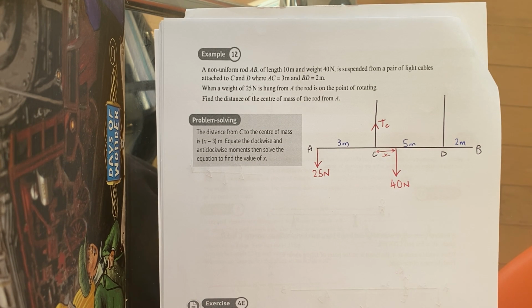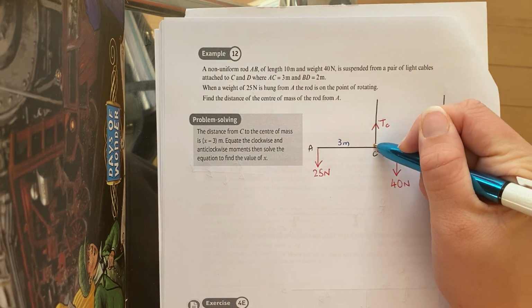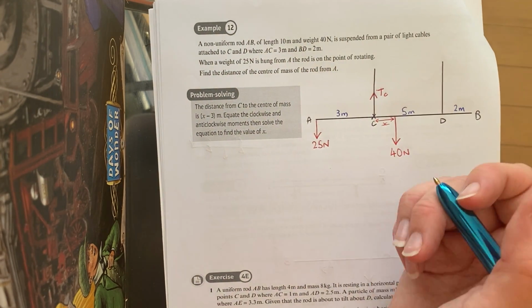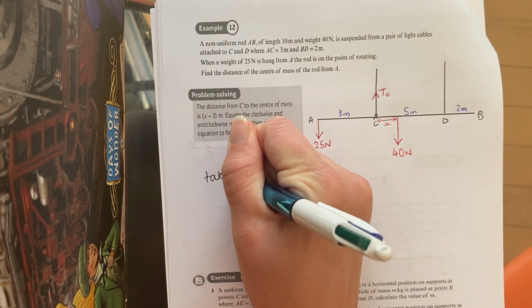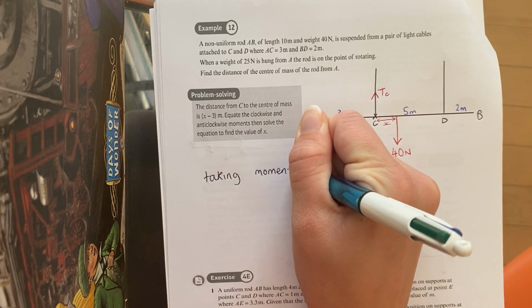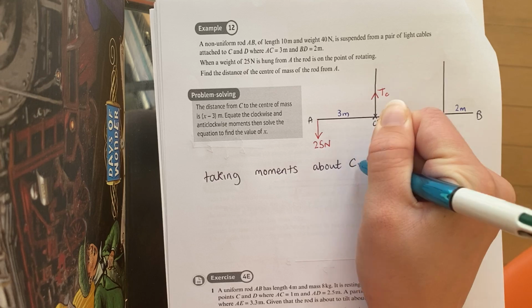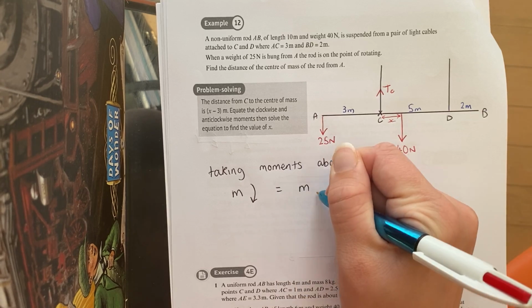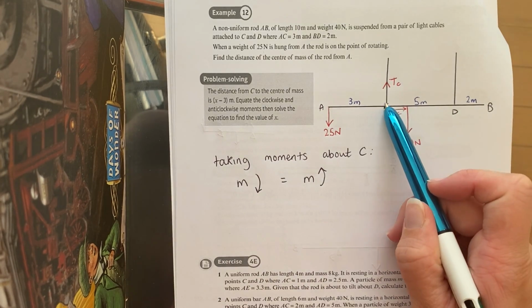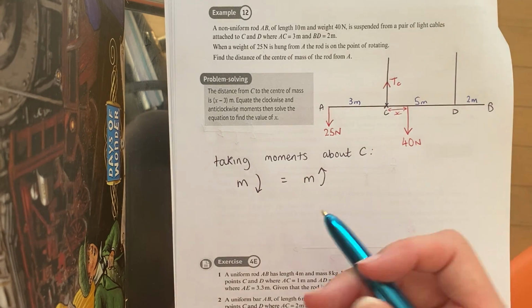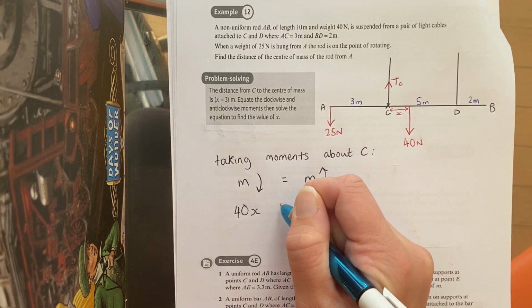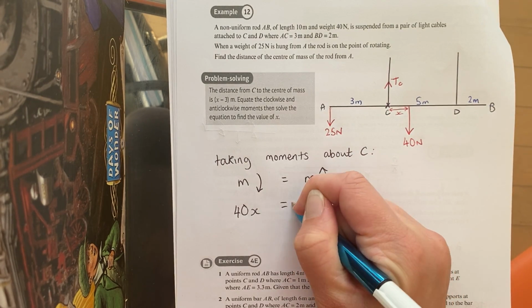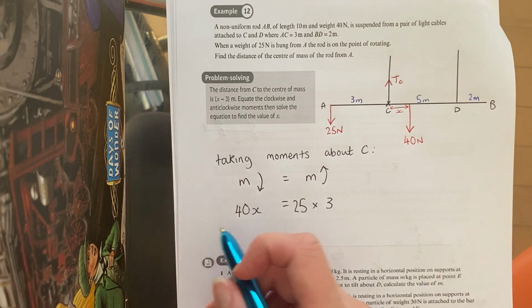Well, we can do the same as we did before, taking moments. And I'm going to take moments about point C because then I don't even need to include this tension in my calculations. So taking moments about point C, again, moments going clockwise will be equal to the moments going anti-clockwise. Clockwise, I've got the 40 newtons multiplied by X. And anti-clockwise, I've got 25 newtons multiplied by the distance 3.